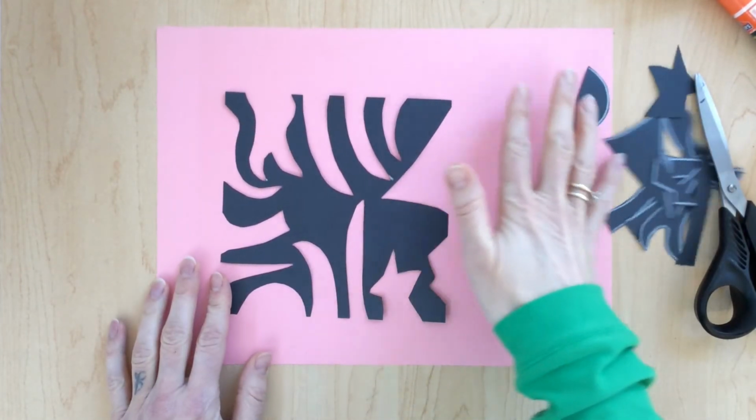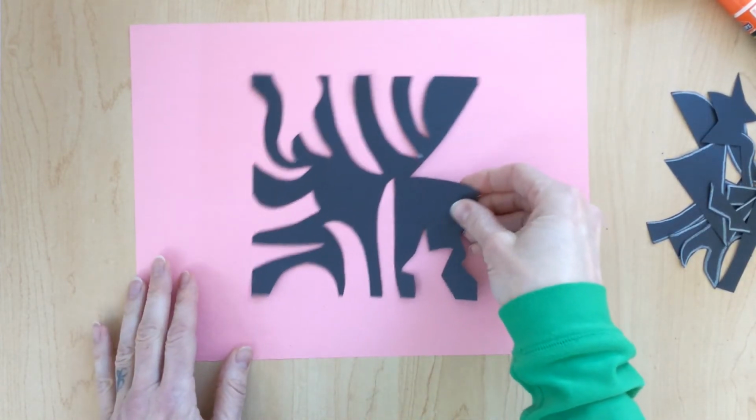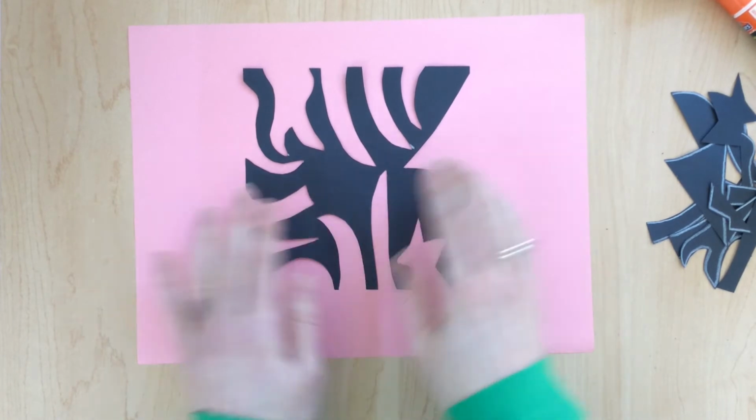Okay, so now I have my shape pile. I'm just going to move it to the table off my paper here. And I have my original black square. Doesn't that look cool even just by itself?